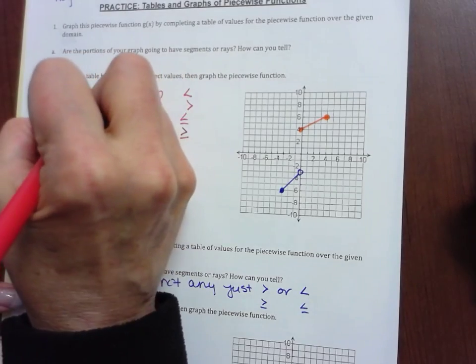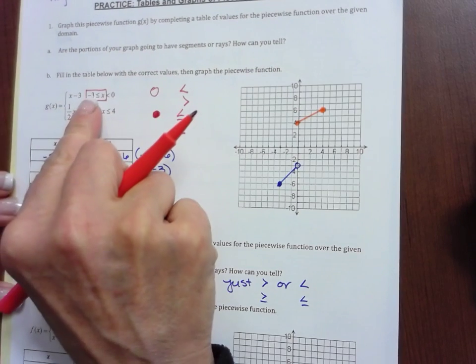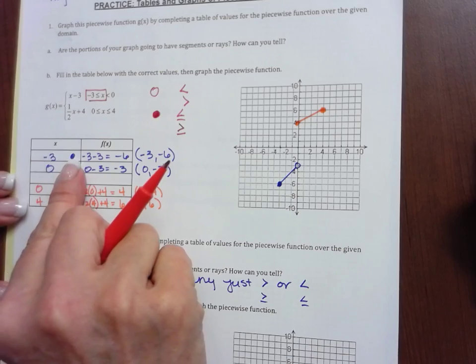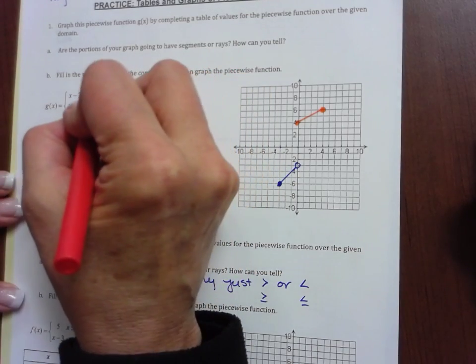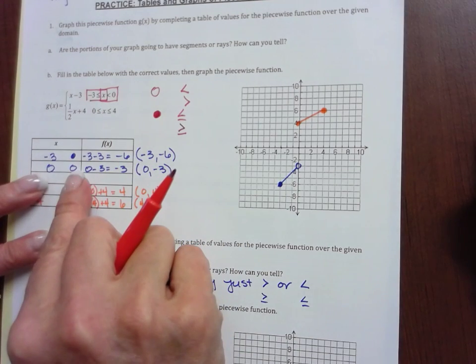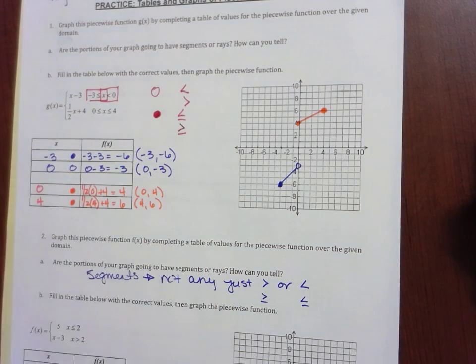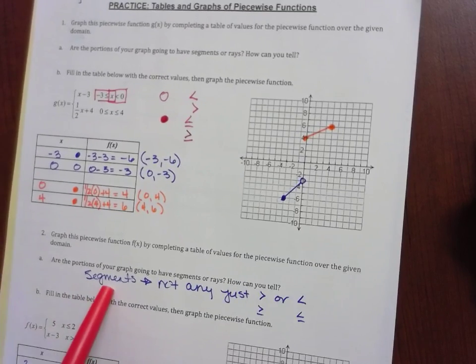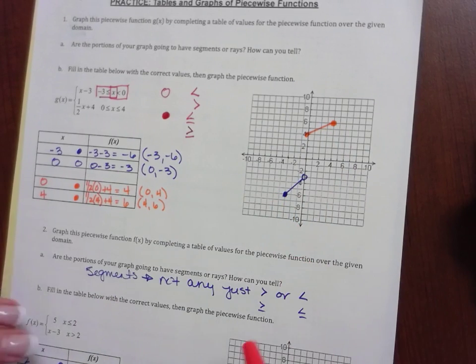So for instance, this part right here, x is equal to -3, so I use a closed dot. On this part here, x is less than 0, so at 0 we'll use an open dot. Better?